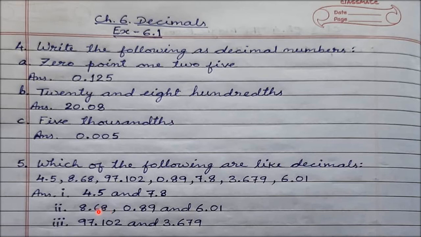All of them have 2 digits after the point. So they are the second set of like decimals. Now the third set of like decimals here are 97.102 and 3.679, because they have 3 places after the point. Here also 3 places after the point.